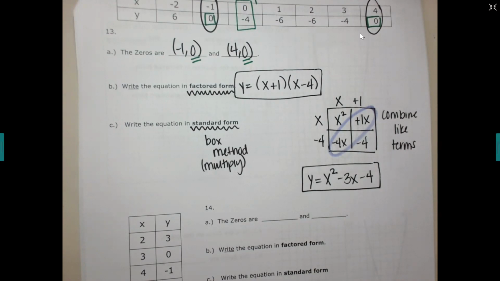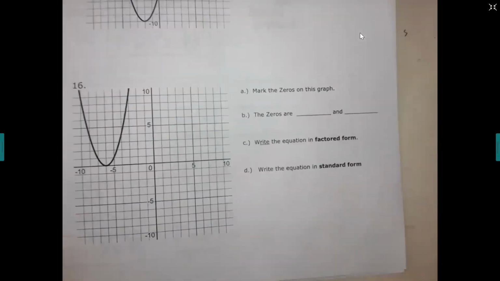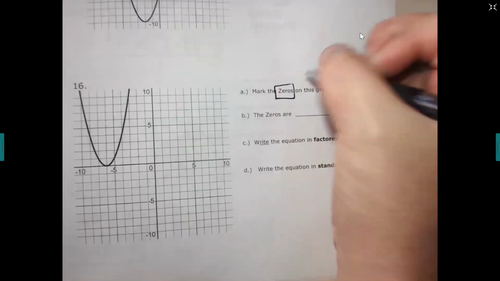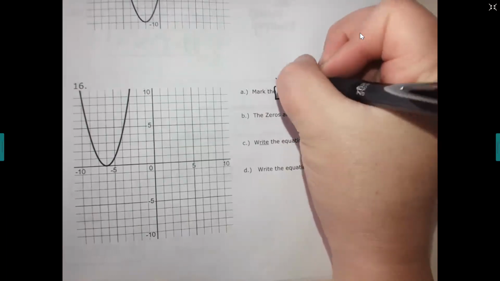Okay, we're going to do number 16. So if you'll take a look at number 16. Okay, we're looking for the zeros. Remember that zeros are the same as x-intercepts.